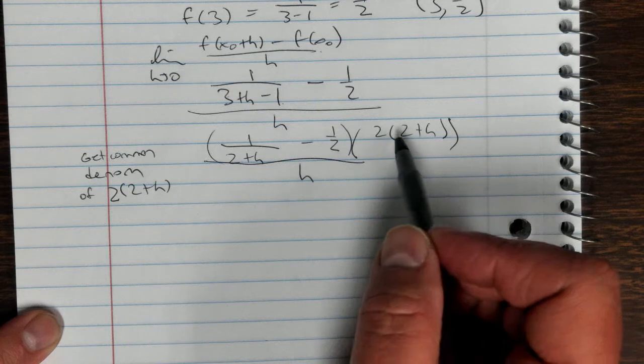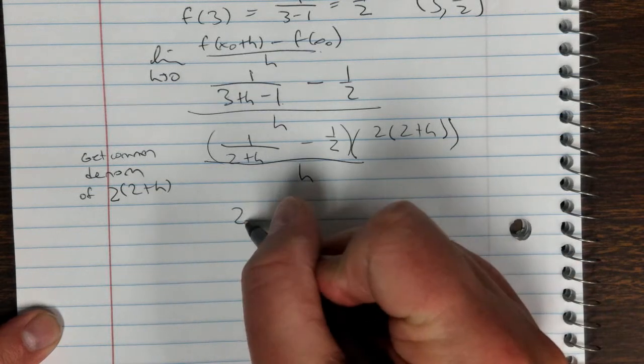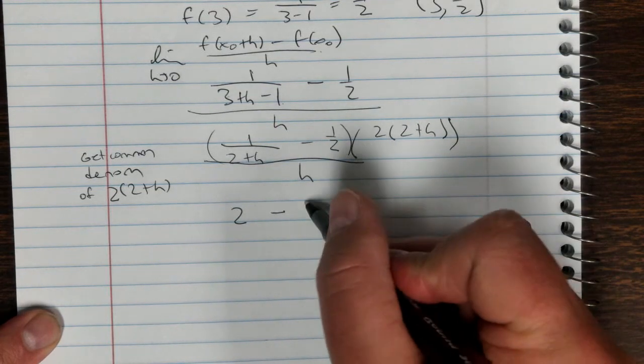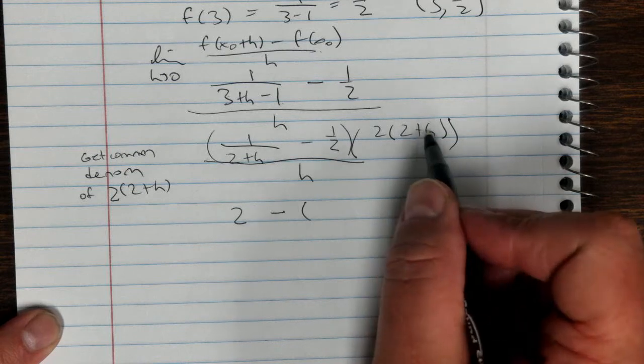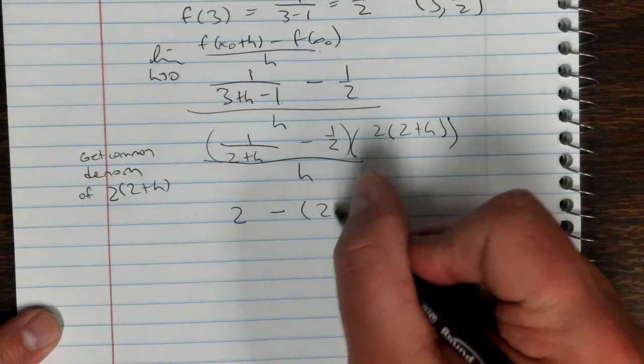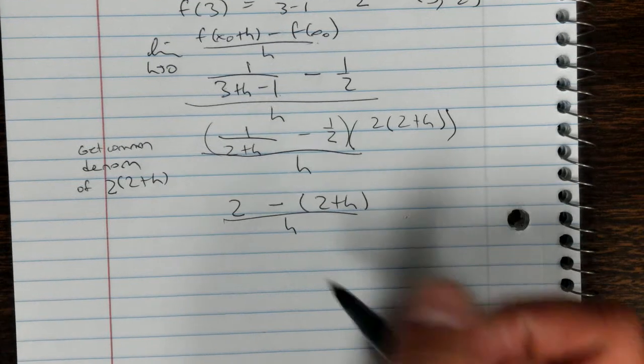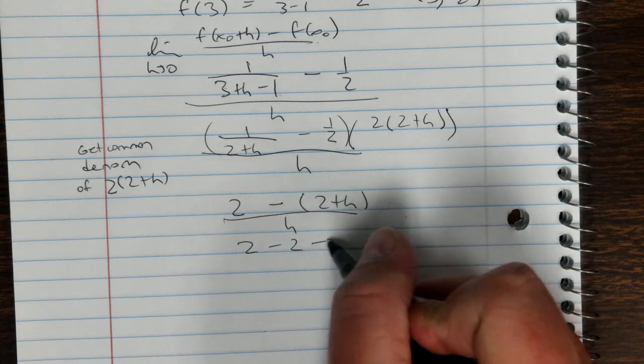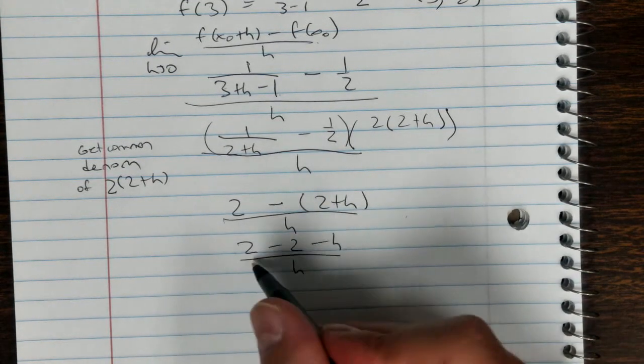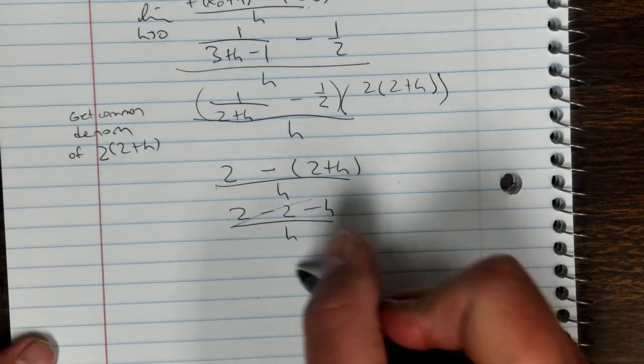Okay, so this would just be 2 minus parentheses, this would just be 2 plus h, and then all over h. Okay, so this just gets you 2 minus h over h. That cancels, and so you get negative 1.